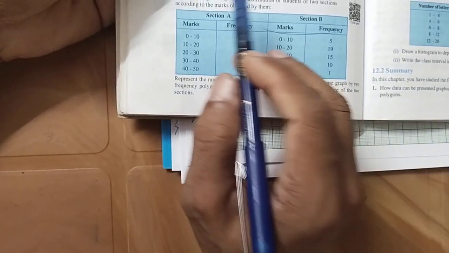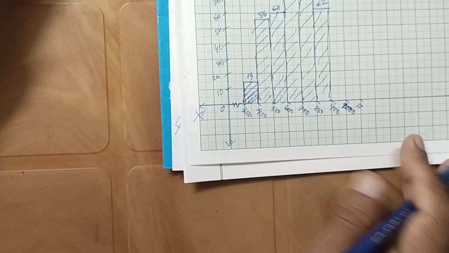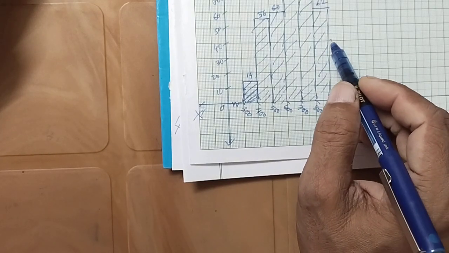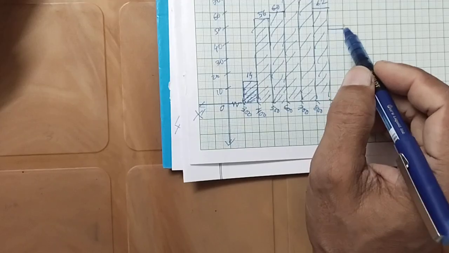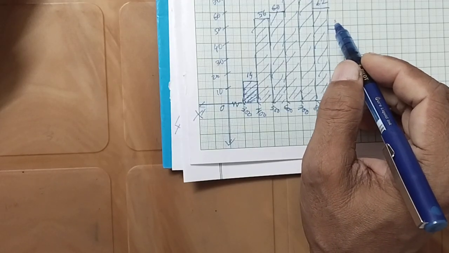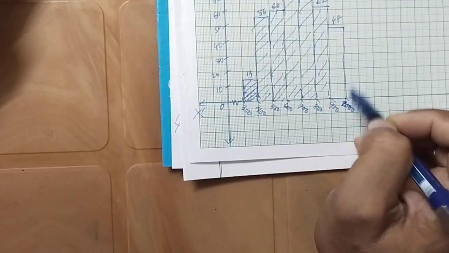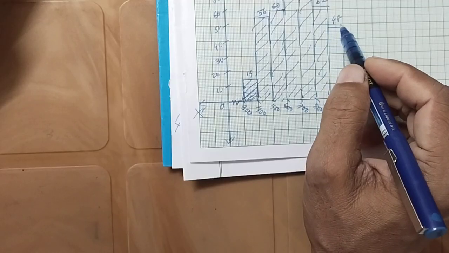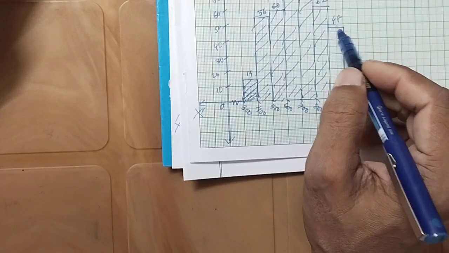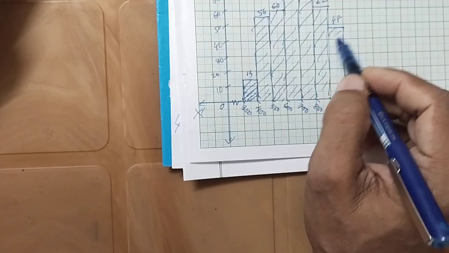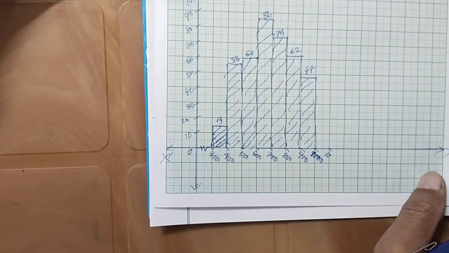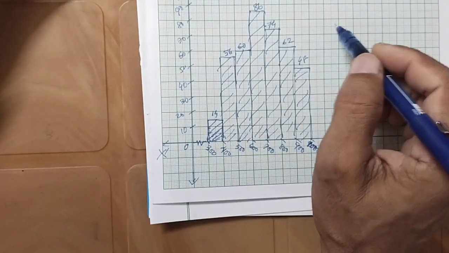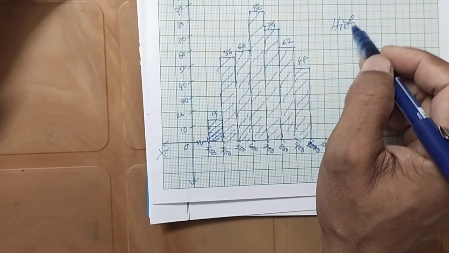Then 900 to 1000, the value is 48. This is 50, so from 50 we have to leave 2 divisions. So this is 48, correct. So this is the histogram, okay, not a bar graph, it is called a histogram.